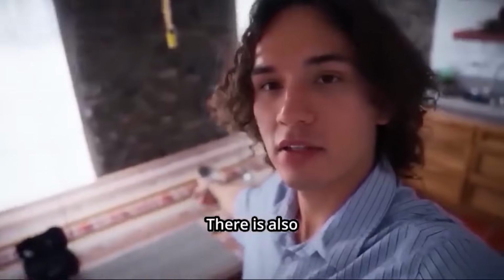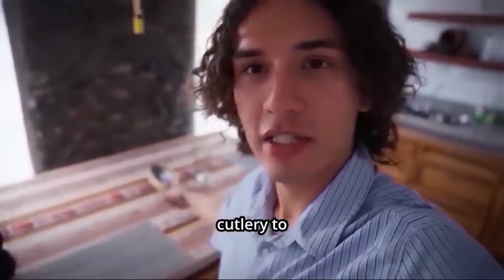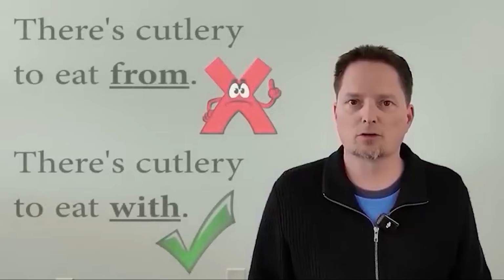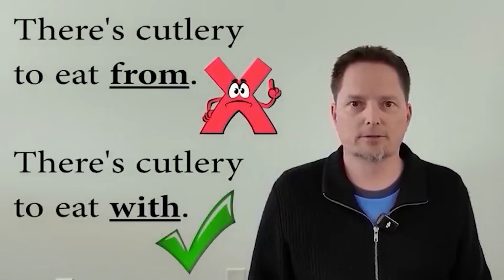This is also not correct. There's also cutlery to eat from, and there's a cup on the table. There's also cutlery to eat from. When you talk about cutlery or utensils or silverware, we do not say you eat from silverware. You do not eat from cutlery. You do not eat from utensils. You eat with. You eat with cutlery, not from.